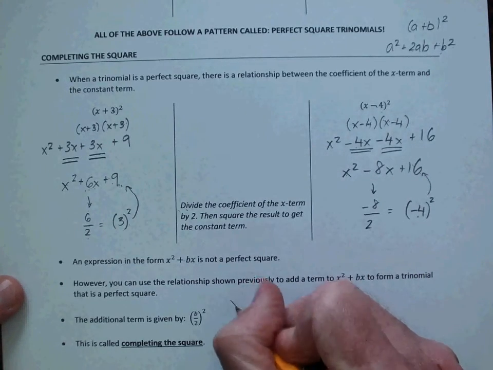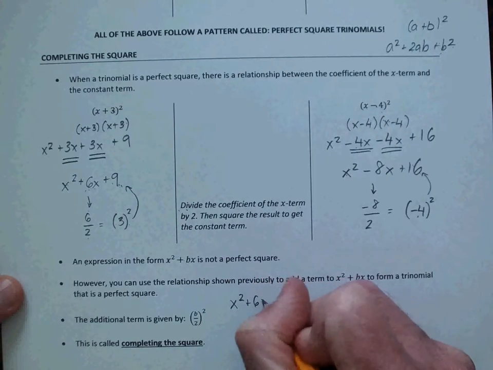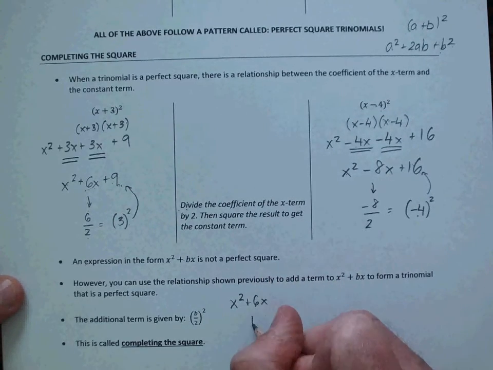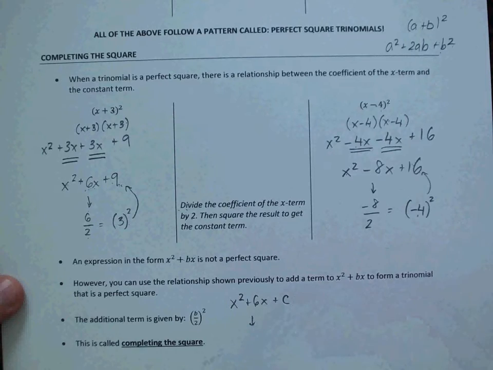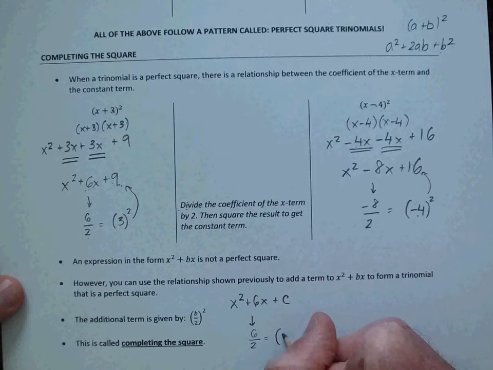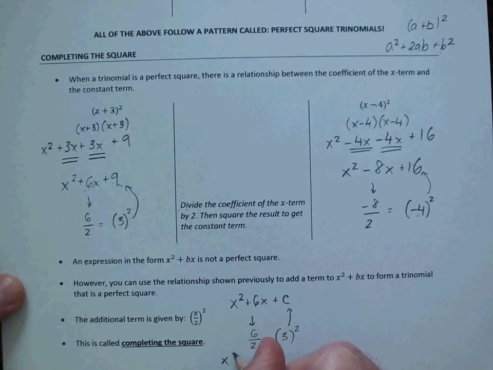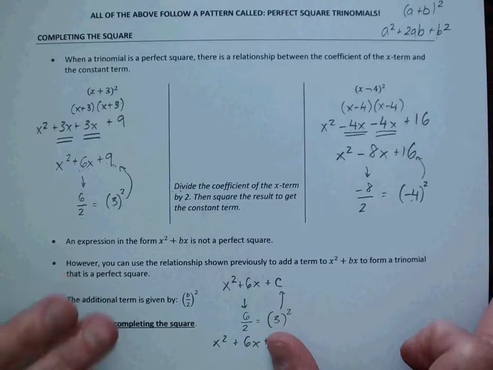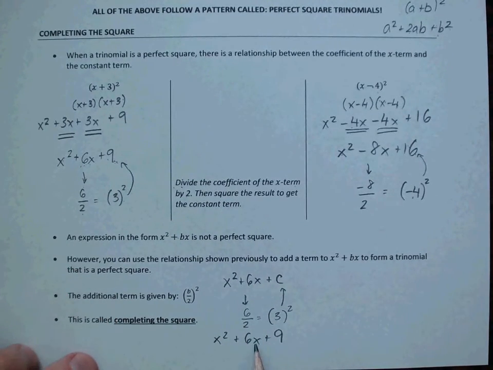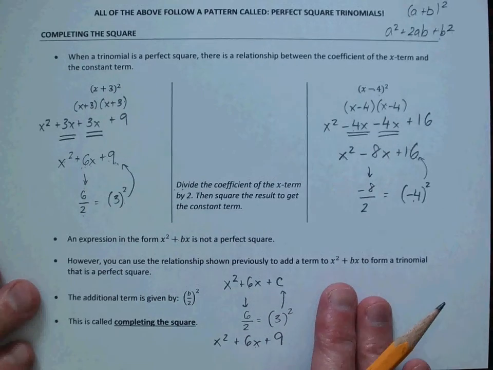So that would be if I started with x squared plus 6x plus c. And if you want to find the c, you take the 6, you divide it by 2. You'll get 3 and square that, and you get a perfect square trinomial of x squared plus 6x plus 9. This is what completing the square references, this technique. So it's going to be a technique to solve some more quadratic equations.